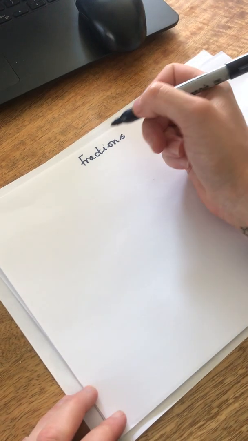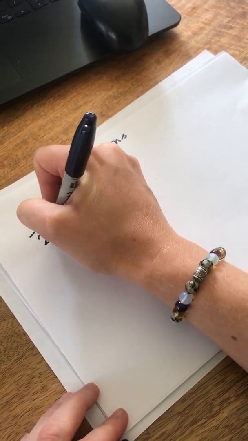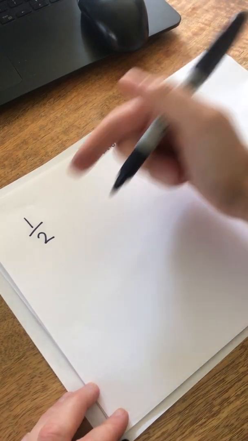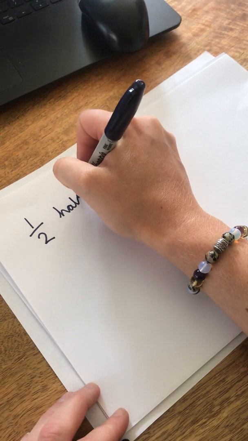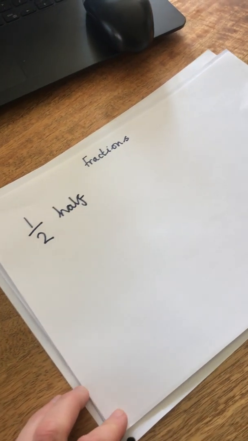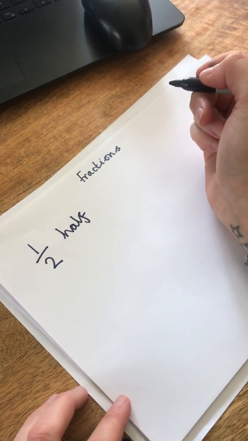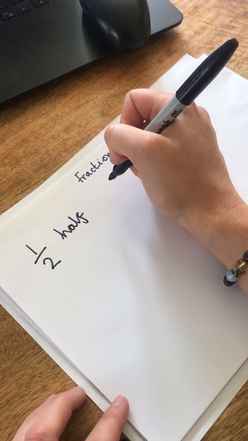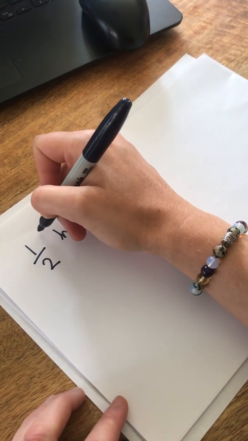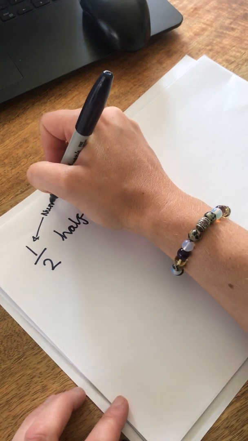So I'm going to show you a really common fraction that lots of you already know, and it looks like this, okay? You probably already know that this fraction is called half, okay? That's how we say that fraction. And this number up here, if you really want to be fancy and impress your parents, is called the numerator, okay? So I'll do a little arrow. Right, numerator.